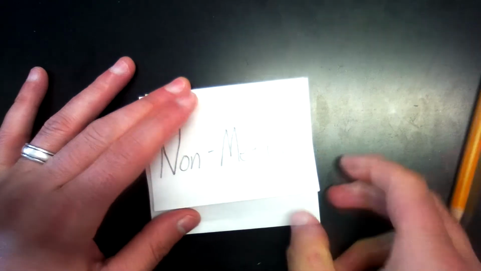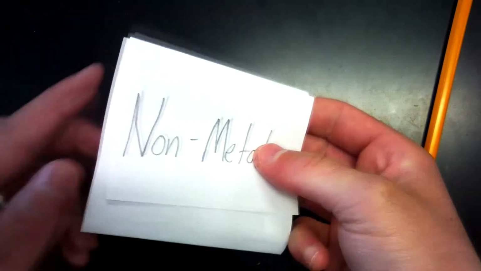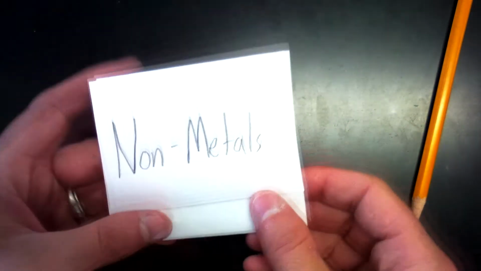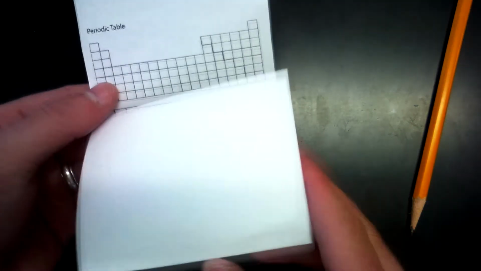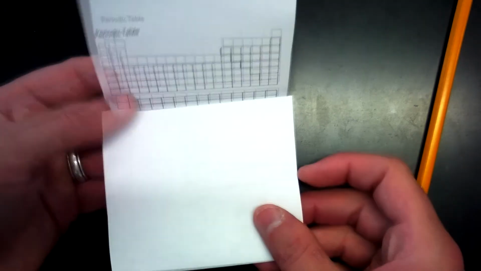Now, notice the edges are kind of not lining up real nicely. So if you want to trim that up, you can. If you don't mind it, then you can just leave it how it is. I'm just going to leave mine how it is, but you're welcome to trim it up if you like. So I'm going to set that one aside. And then we'll do the last one for metalloids.